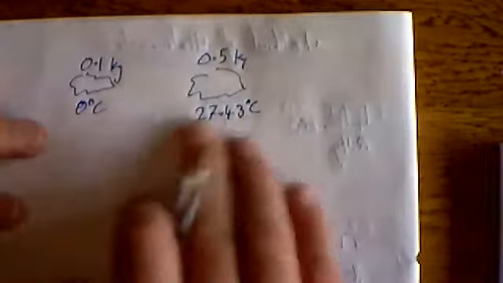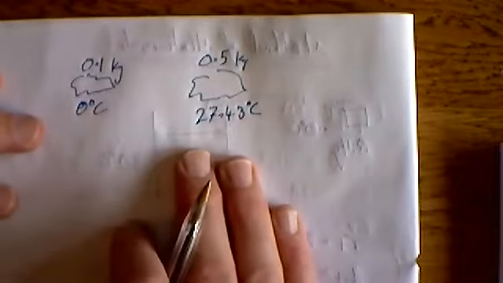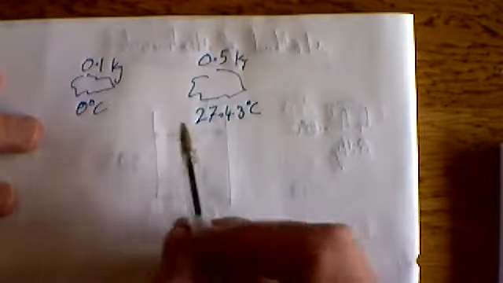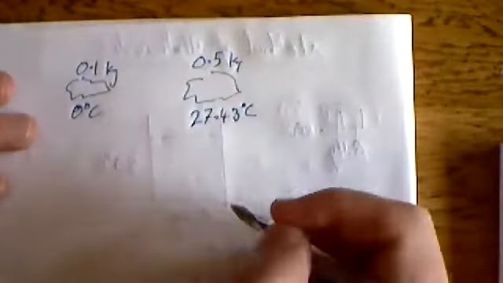Now we do our method of mixtures to say what will those two finally result. What will be the thermal equilibrium when those two mix together?